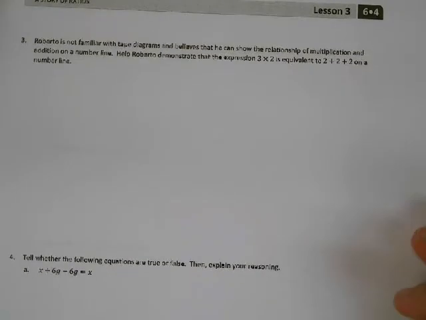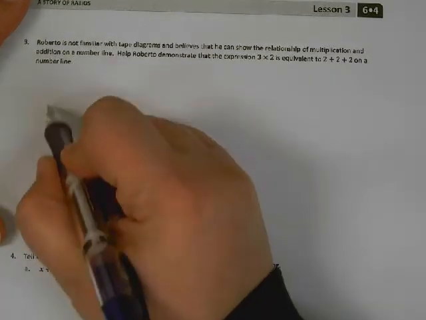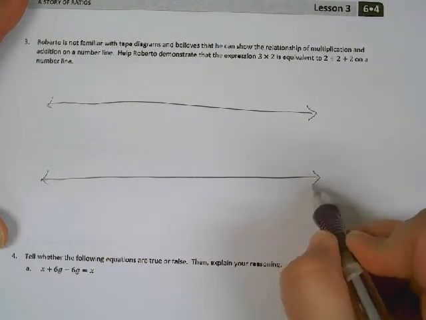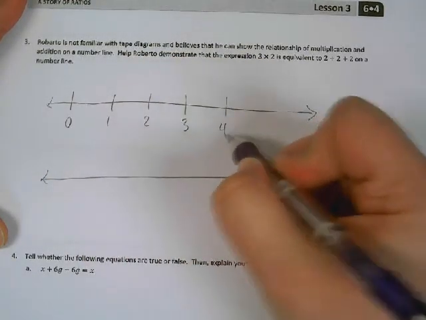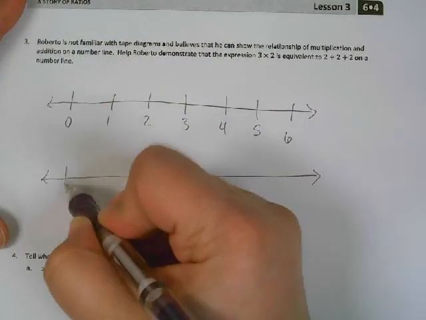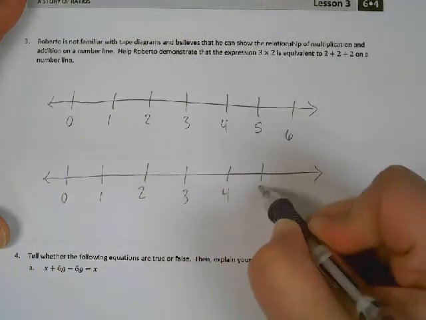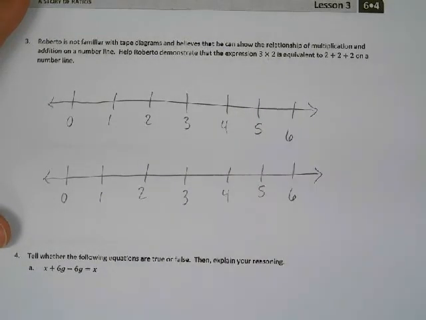For number 3, it says Roberto is not familiar with tape diagrams and believes that he can show the relationship of multiplication and addition on a number line. Help Roberto demonstrate the expression 3 times 2 is equivalent to 2 plus 2 plus 2 on a number line. The first thing I'm going to do is make a couple of number lines. And I'm going to start with my multiplication of 3 groups of 2.